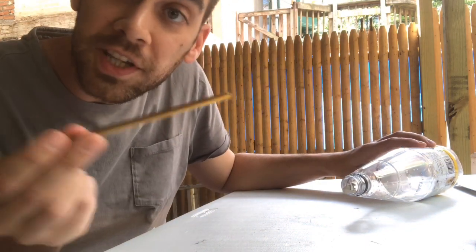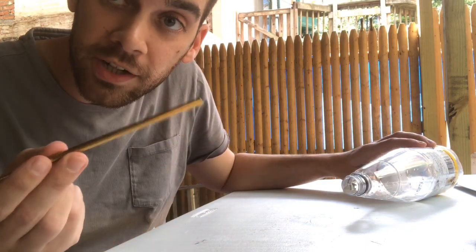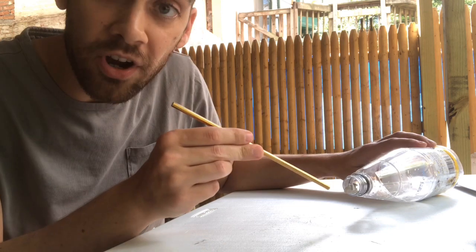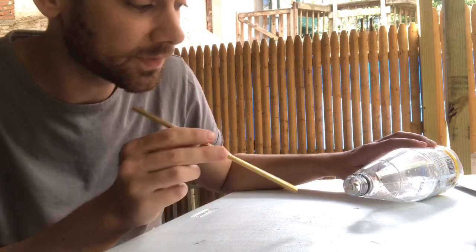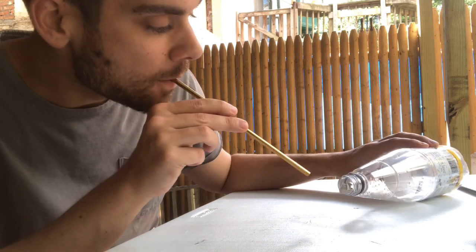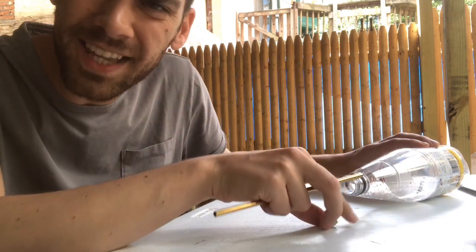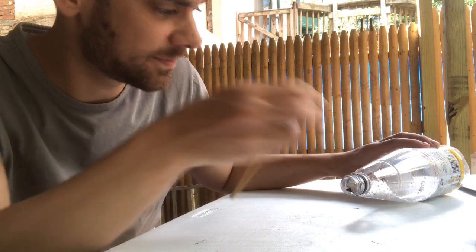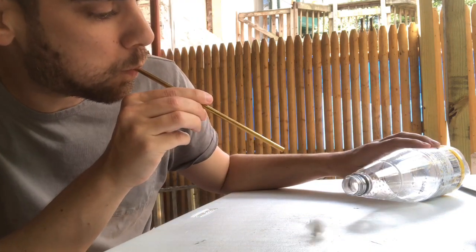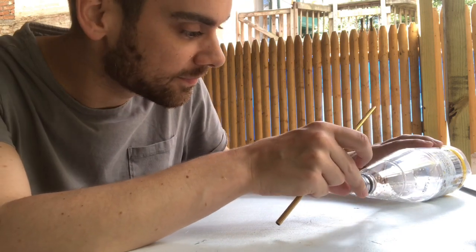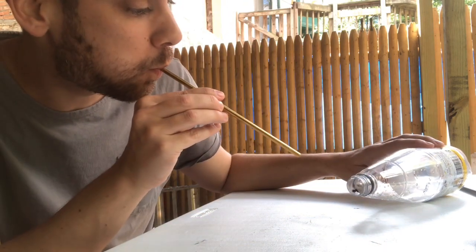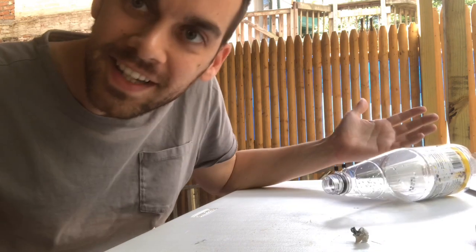Okay, just like that. Then all you have to do is push it into the bottle with your air. So you're going to direct the straw towards the paper, blow into it, and push the paper into the bottle. Can you do it? Mine came out. It came out again. Let me try one more time. It keeps coming out.